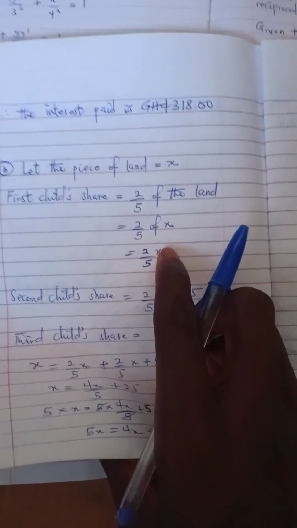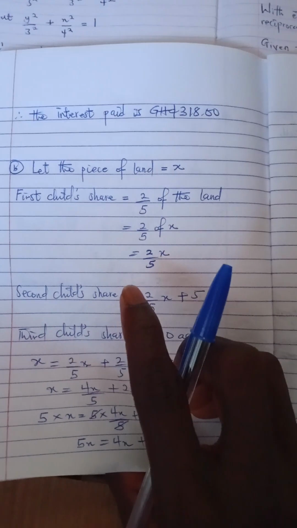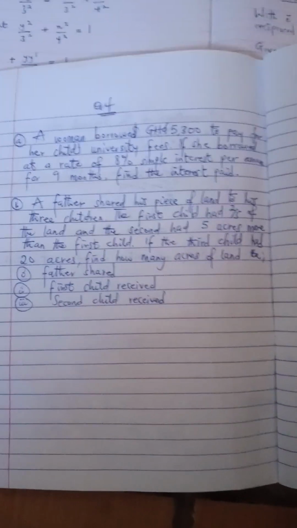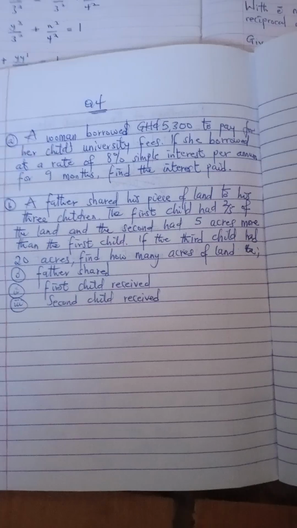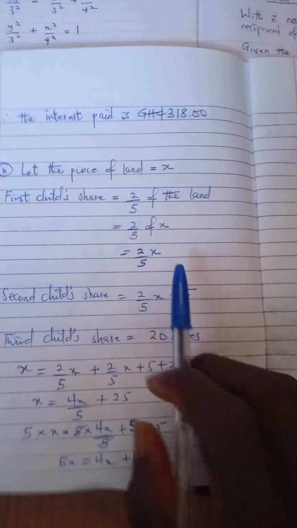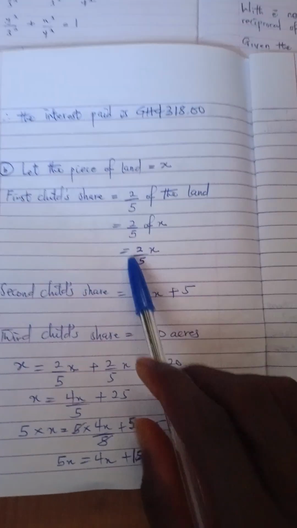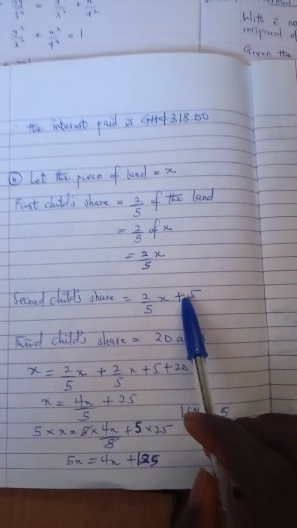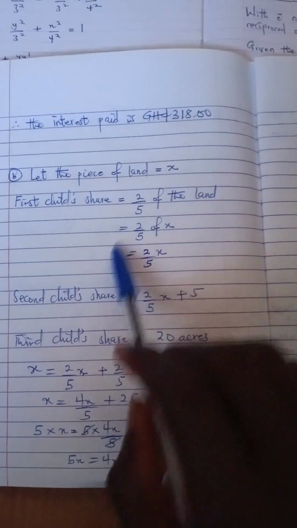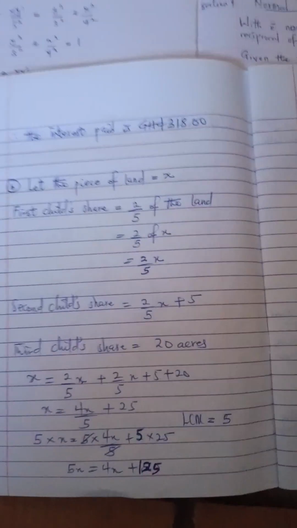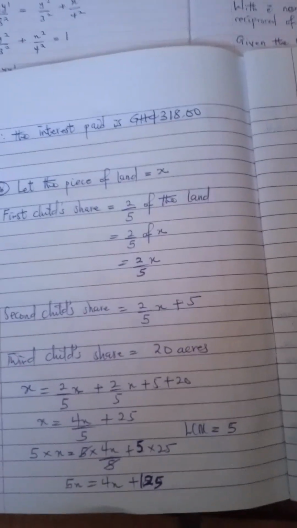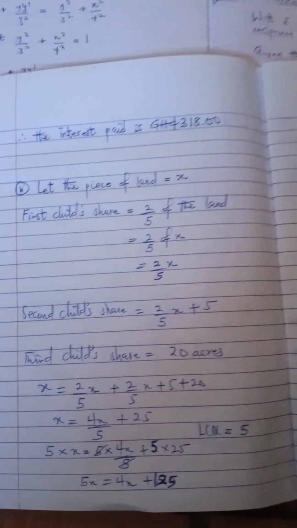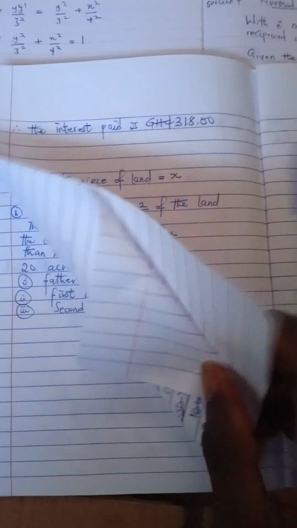Now this is what the first child received. When you continue, it says that the second child had 5 acres more than the first child. So if the first child received this amount, then the second child is going to receive 5 more, that is plus 5 of the first child's share. That is going to be the second child's share of the land. So the second child is going to receive 2/5X plus 5 according to the preamble.